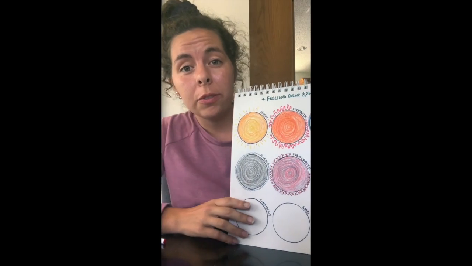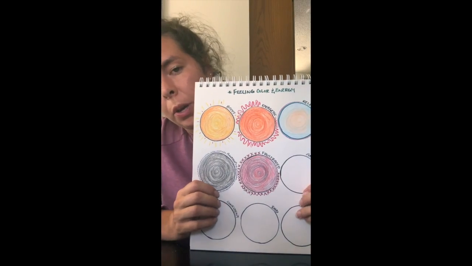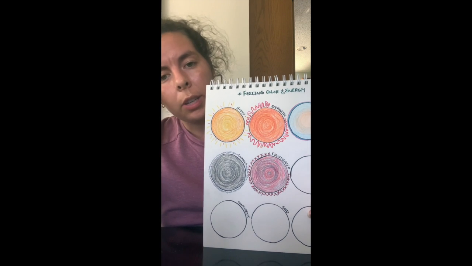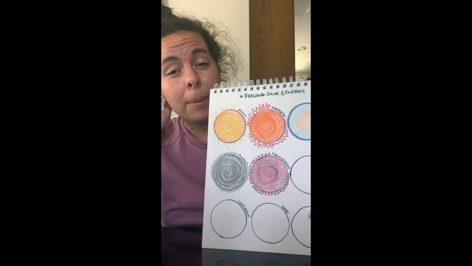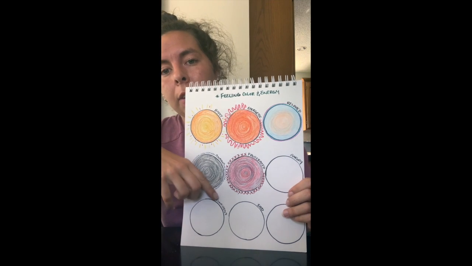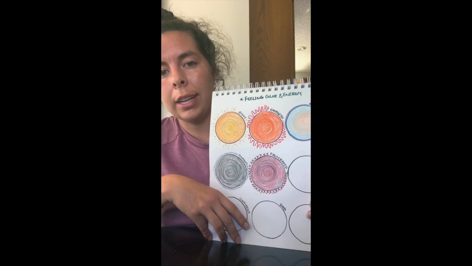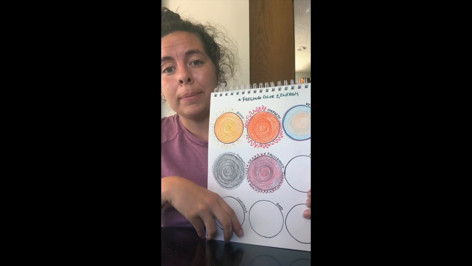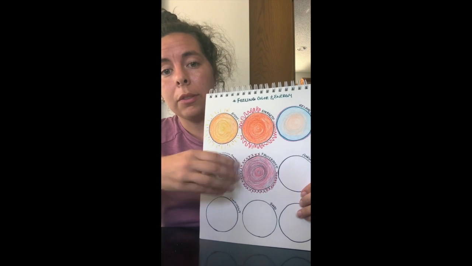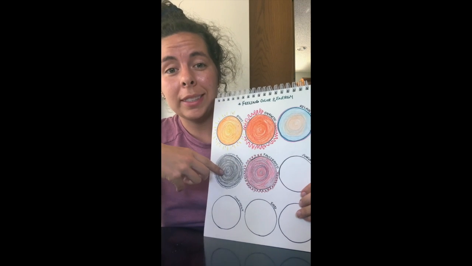All right, so for frustrated, I actually have a few colors in there. I've got a couple different shades of red, I've got some gray, I've got some blue. And what you might notice as we make our way through this list is that certain feelings might share certain colors. Frustration for me shares a bit of anxiety.